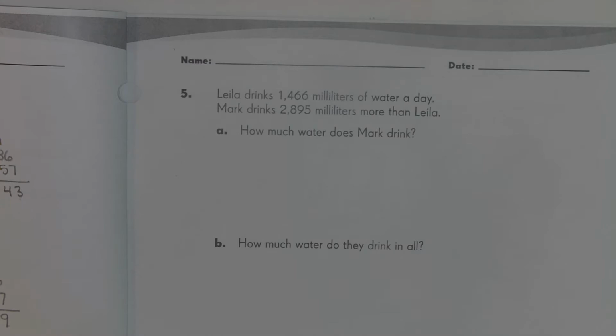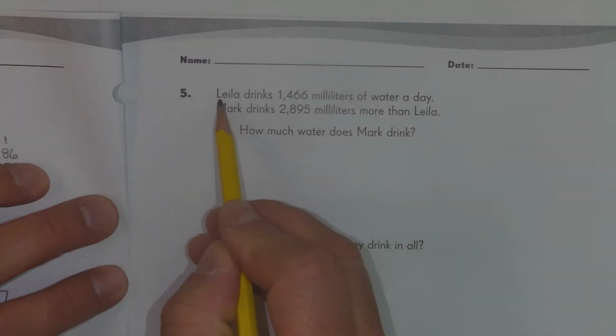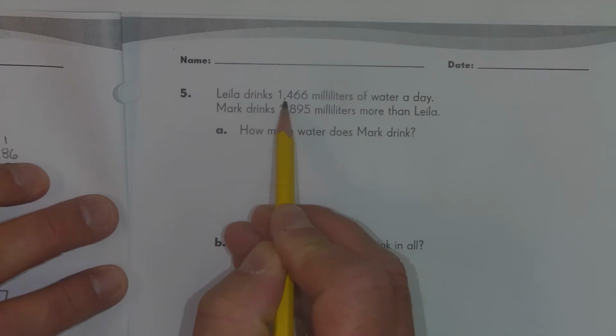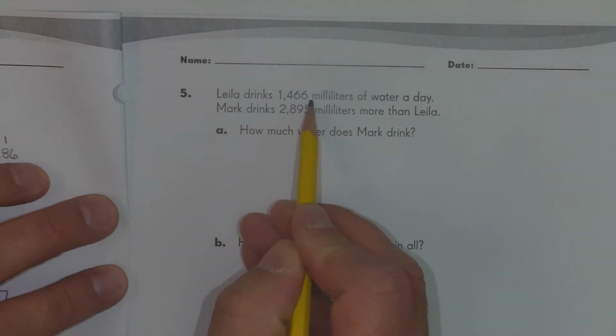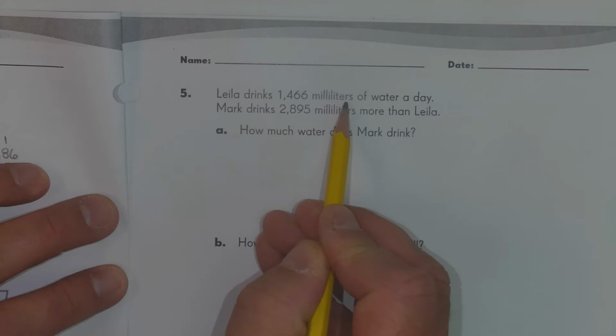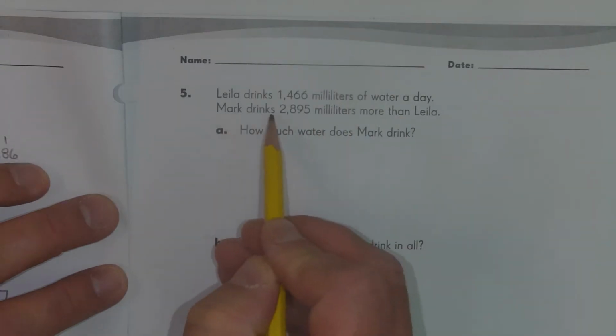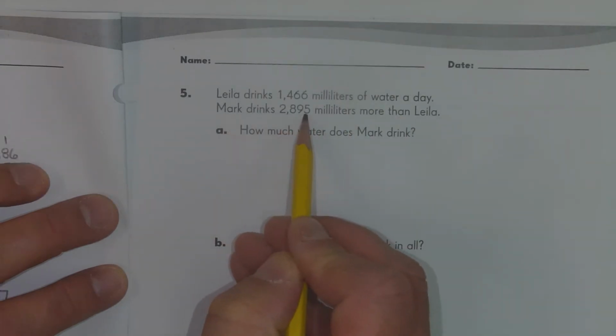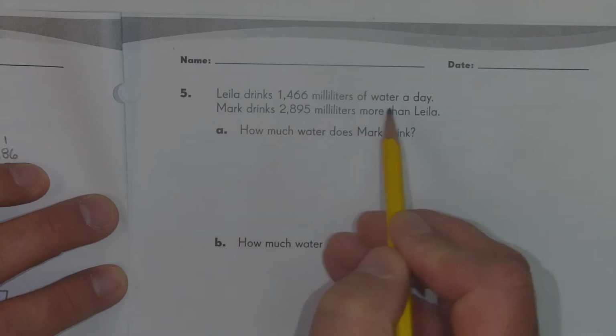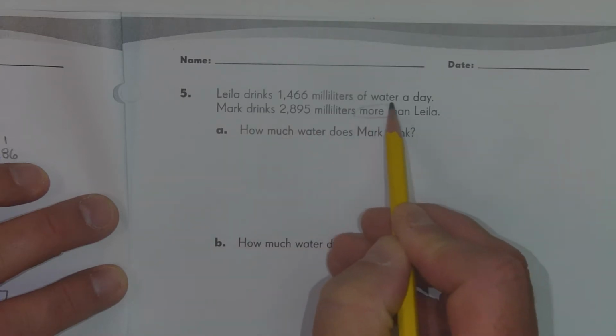So what I'm going to do, I'll do this one. I know what I said in the directions, but I'll do this one with you just to get you started, because each one of these bar models is a little bit different. So let's take a look at what we know. I know there's Leela, and I know she drinks 1,466 milliliters of water a day. And I know there's Mark, who drinks 2,895 milliliters more than Leela.